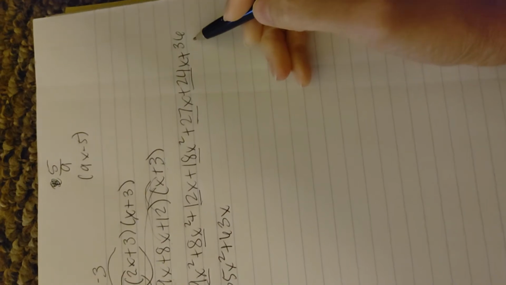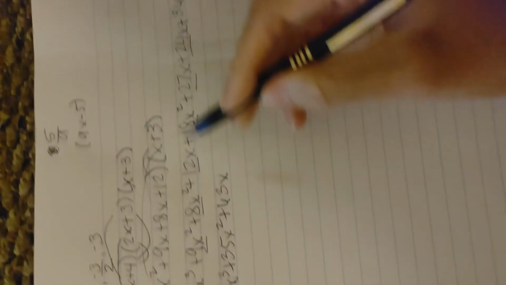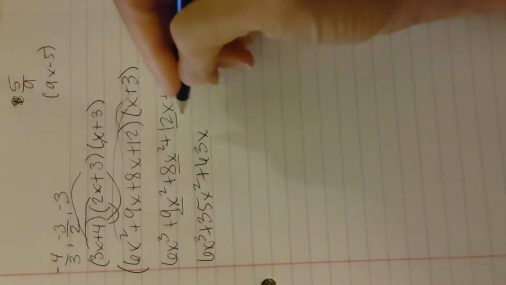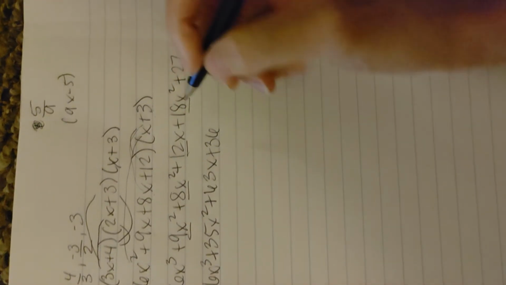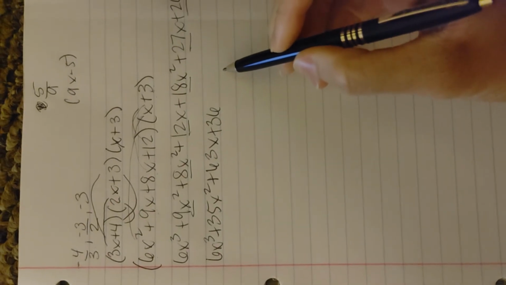The only thing we have left is the 36. So since it doesn't have any partner that's similar to it, we'll just bring it straight down. And this is going to be the final answer for this problem.